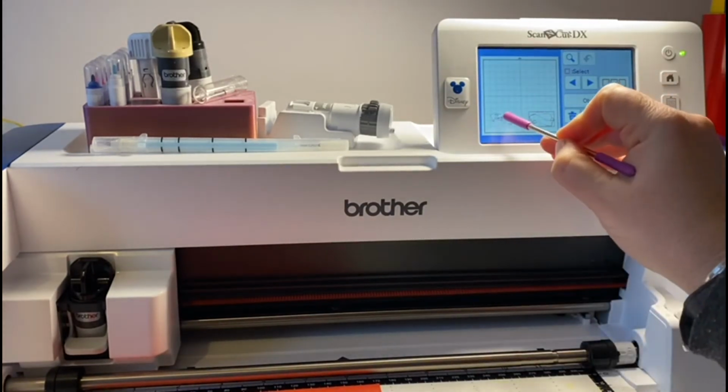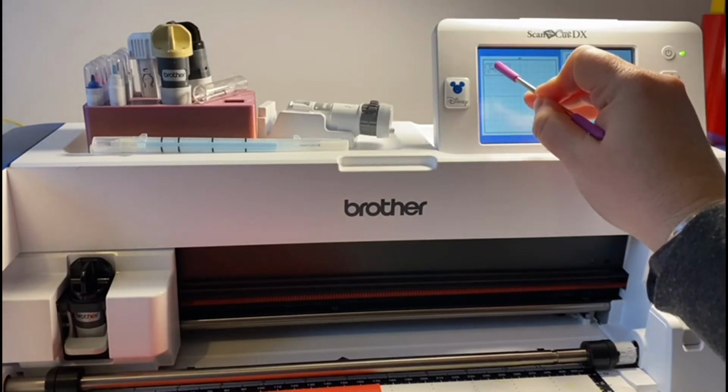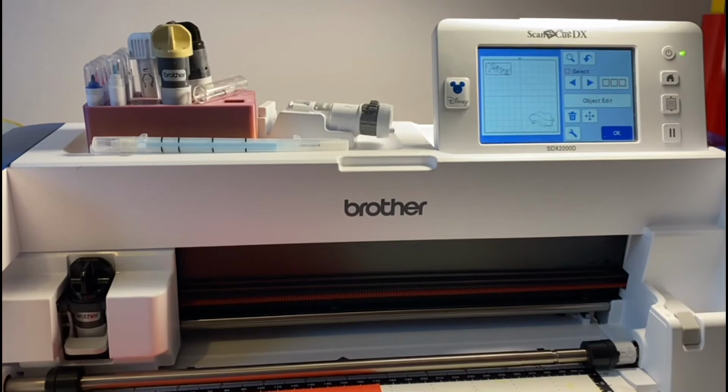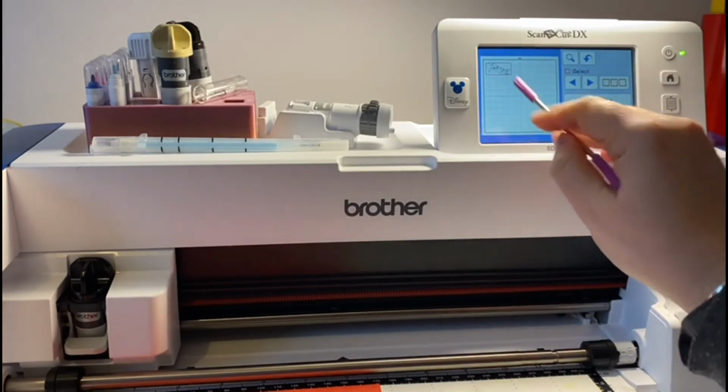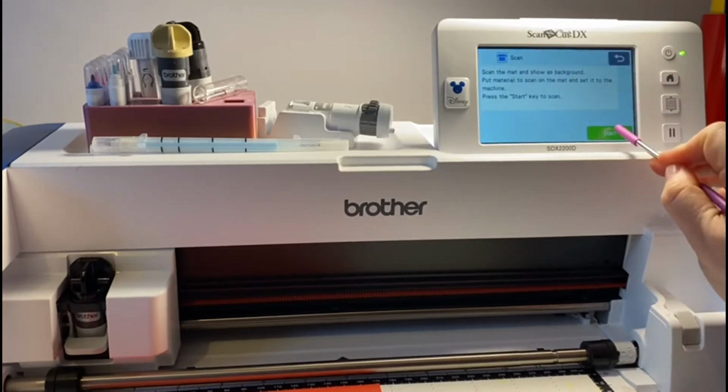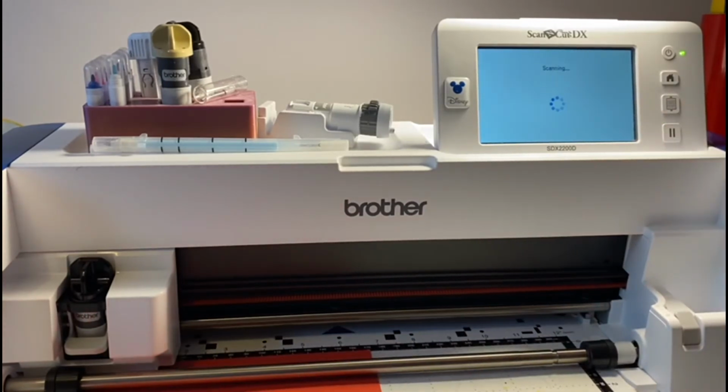I'll just use the back of the card to show you, so I don't need to cut that again. But this section here I now want in red, which is at the top of my mat, and this I want in the patterned card I showed you. So they're roughly in the right place, but again, we are going to do our scan to make sure. So yes, please scan my mat.